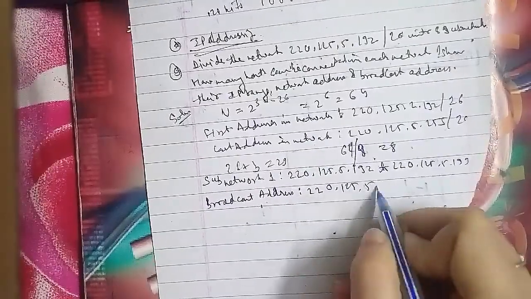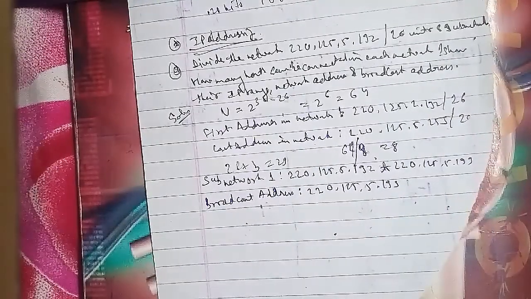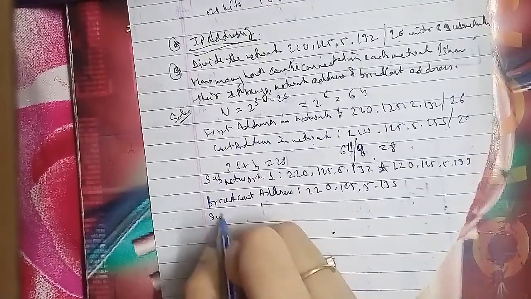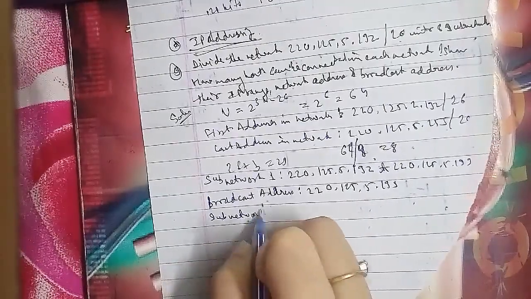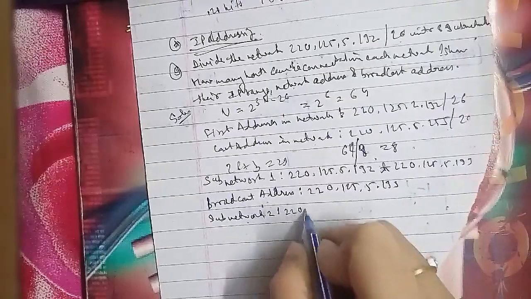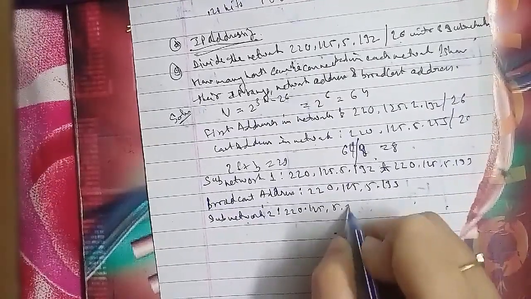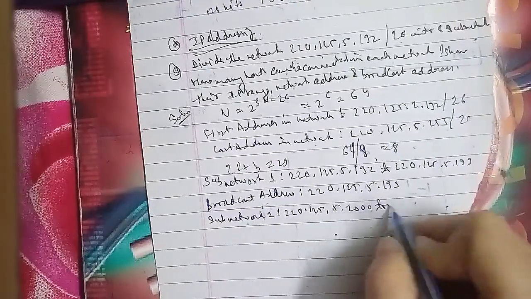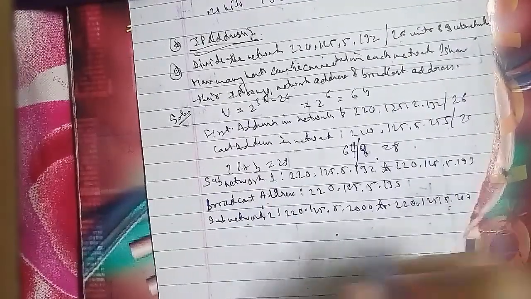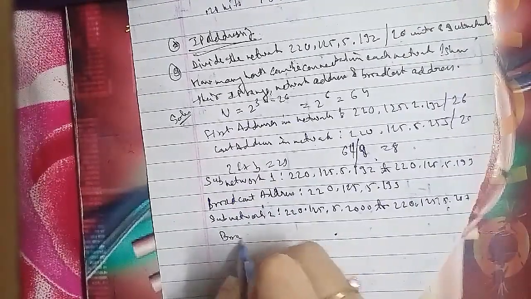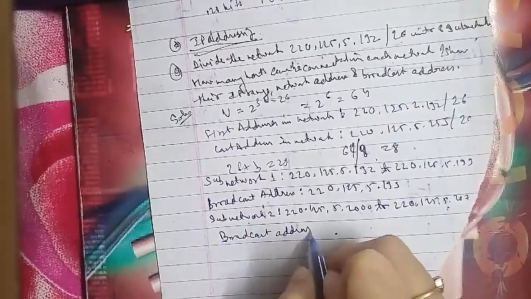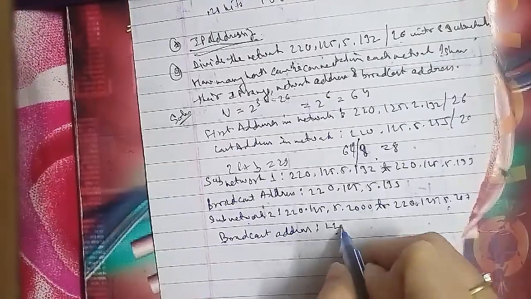Let's go ahead with subnetwork 4: 220.125.5.216 to 220.125.5.223, and the broadcast address is 220.125.5.223.